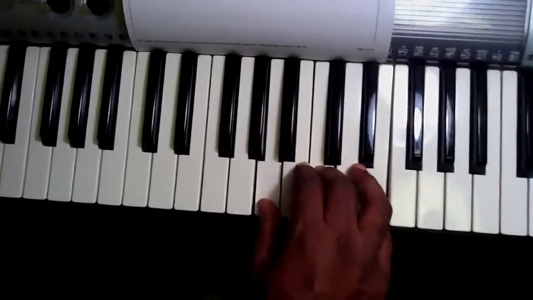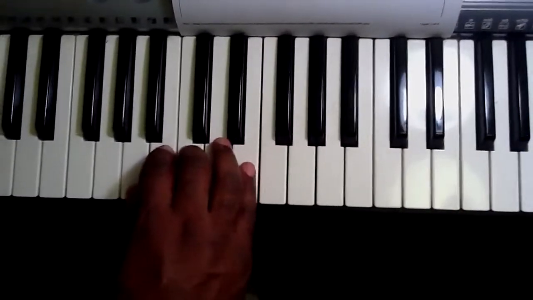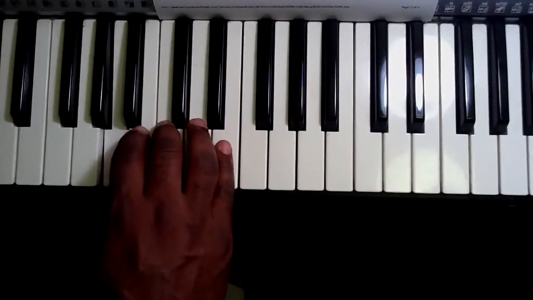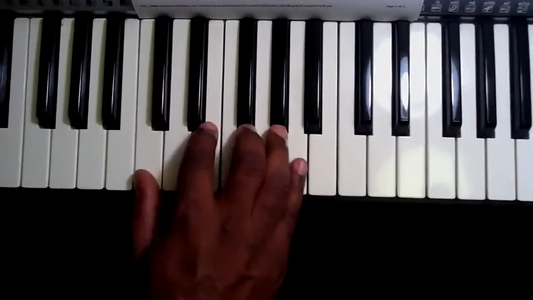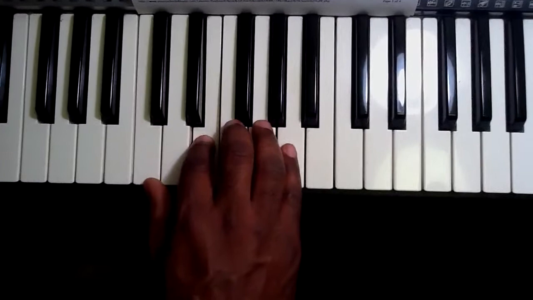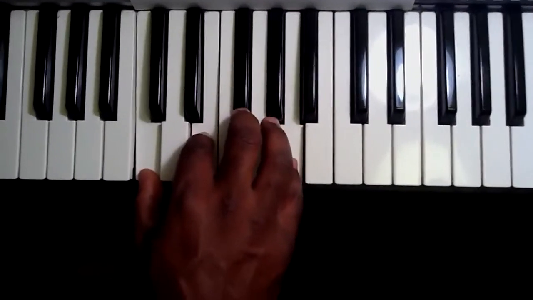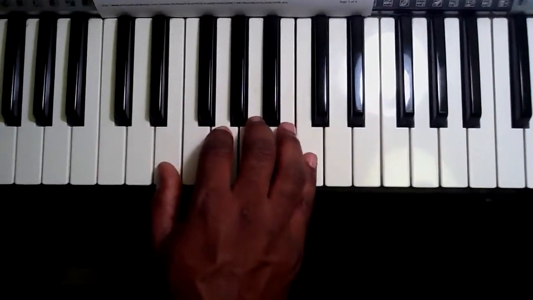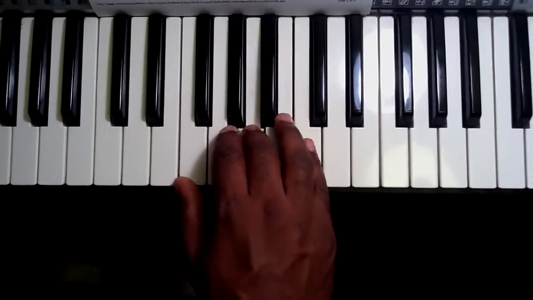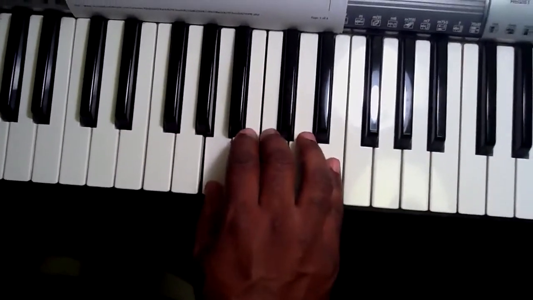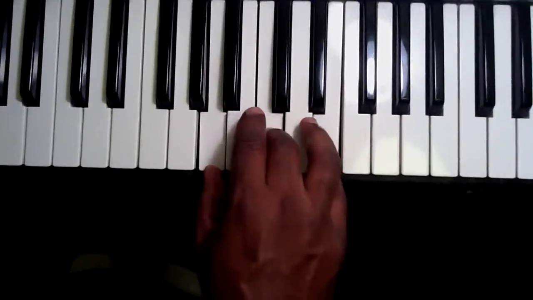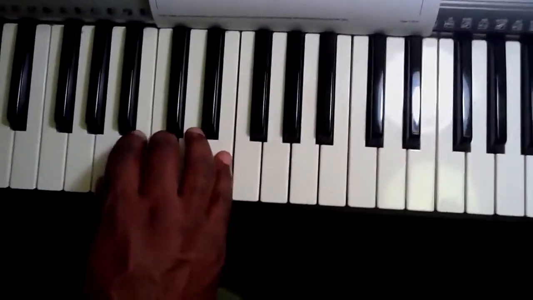Okay. Now we'll do the inversions again. Let's start an octave lower. First inversion. Second inversion. Root position again. Let's do them in a melodic fashion.